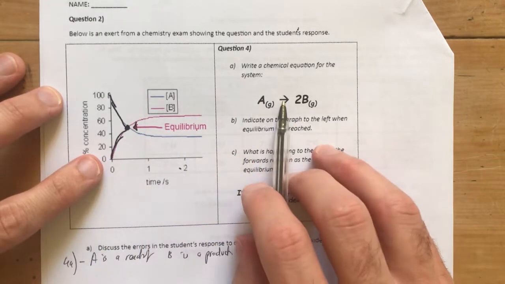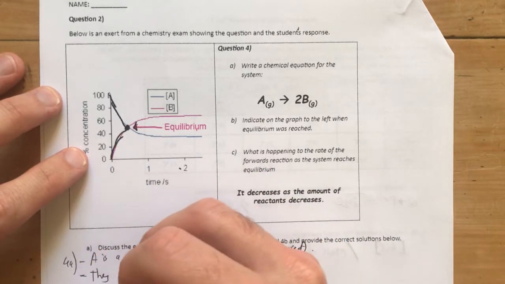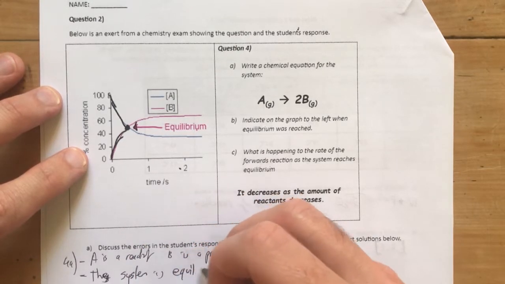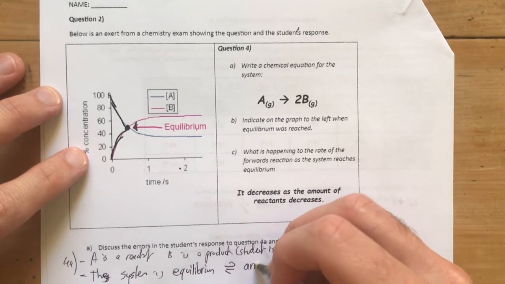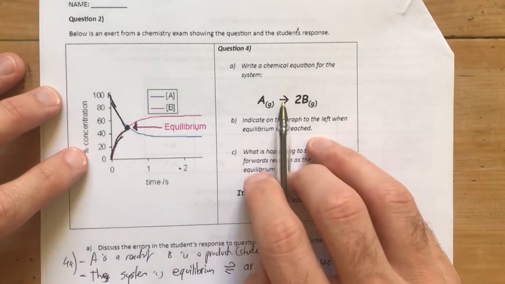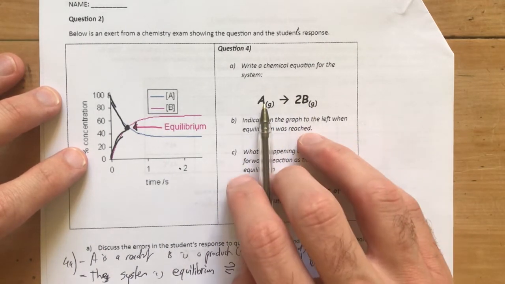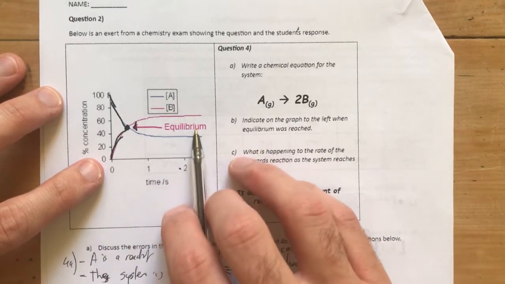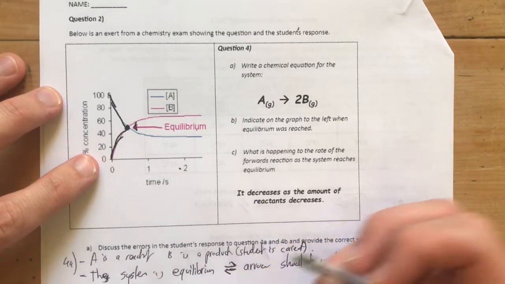This is an equilibrium system. The student only put a forwards arrow. The system is at equilibrium, which means that the equilibrium arrow should be used. This type of arrow is only used if you know that the reaction is going to completion, something like a combustion reaction or not a closed system. Here you can see that the system is coming to equilibrium, and therefore your equilibrium arrow should be used in writing an equation for it.